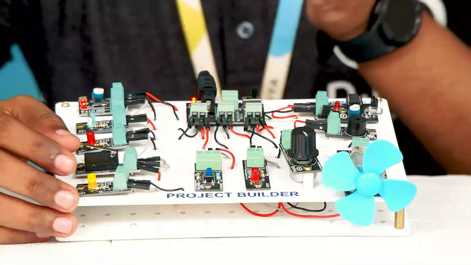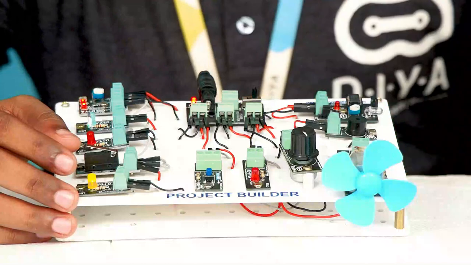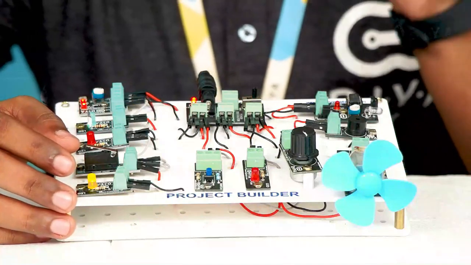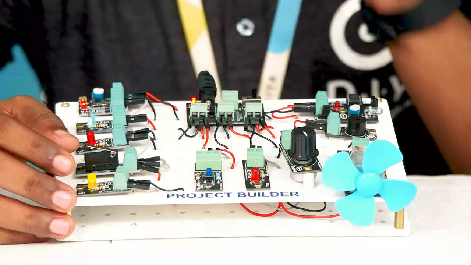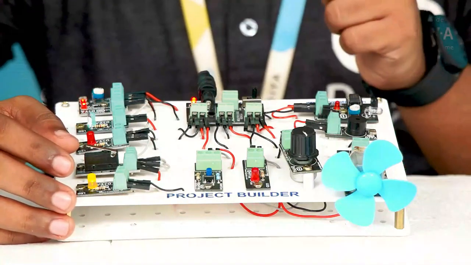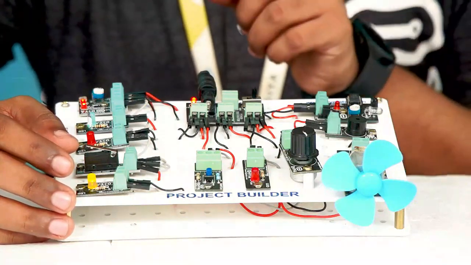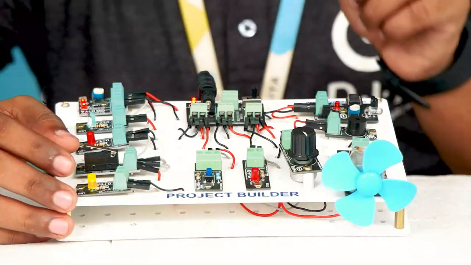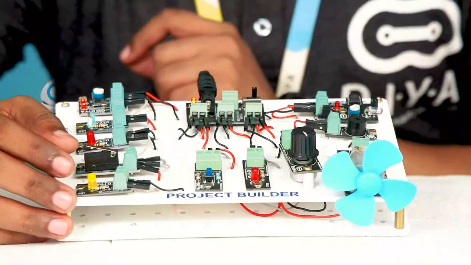As you can see, these are all simple electronics applications which are around our house, which we use day to day. And through this Electro Tinkerer kit of DIYA, our children will have strong foundation in the basics of electronics, robotics and embedded systems, this current, voltage and resistance, and will be able to create more such innovative projects.